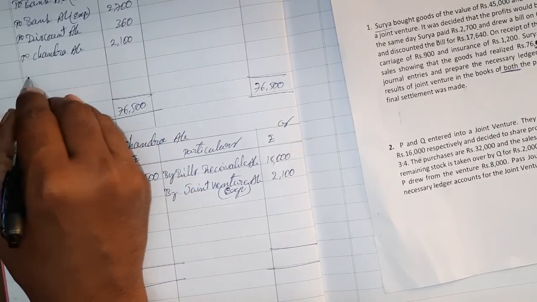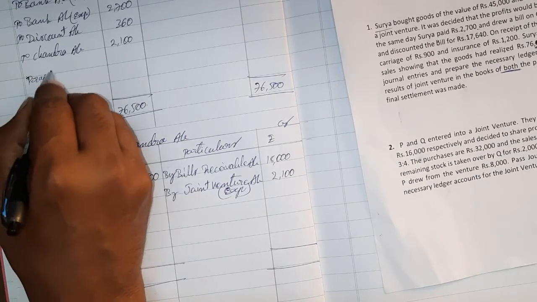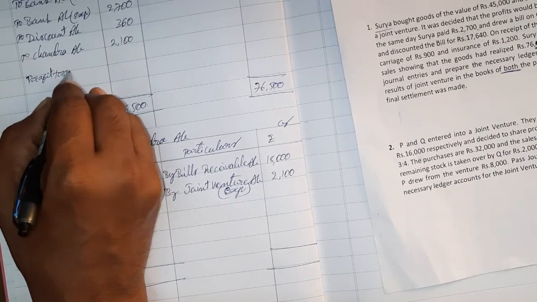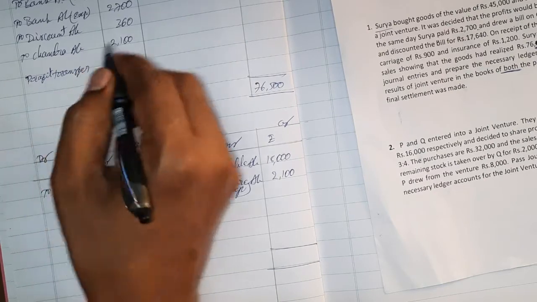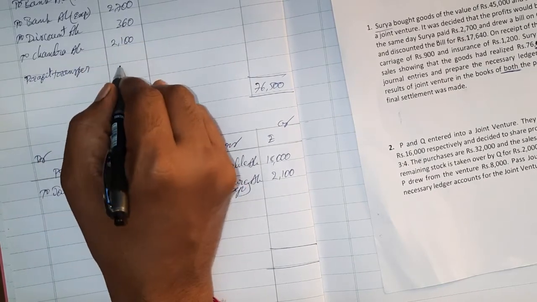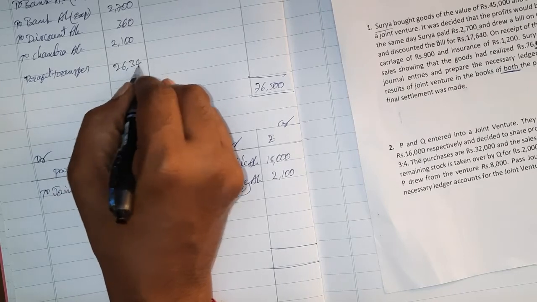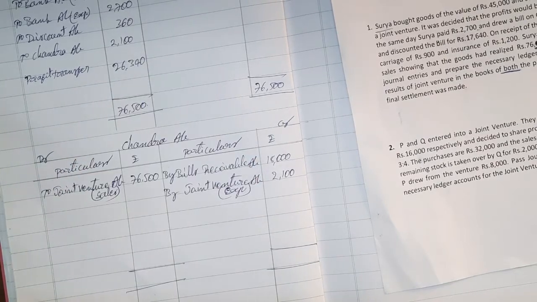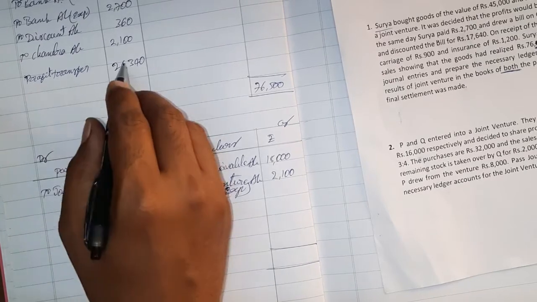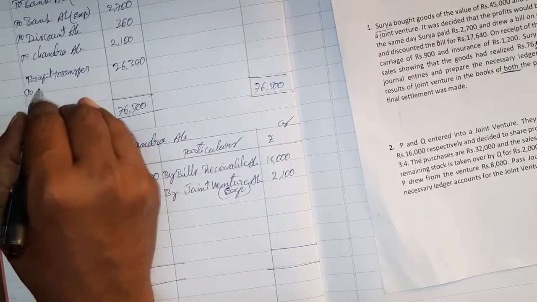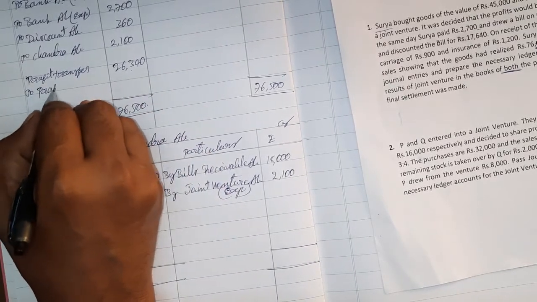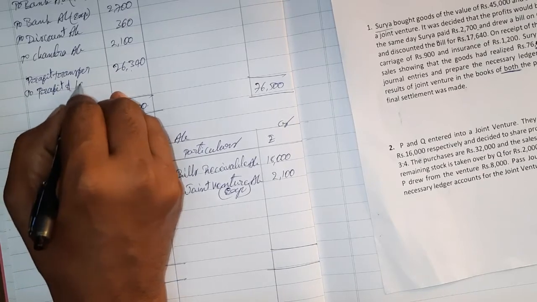That you can write as profit transfer. How much? 26,340. This profit should be transferred to profit and loss account.